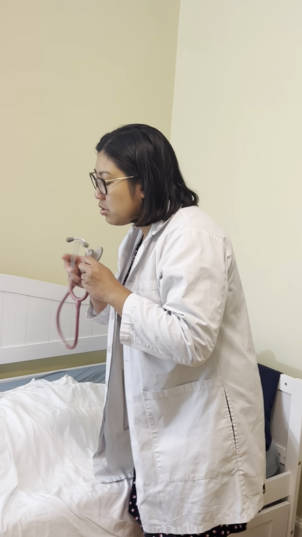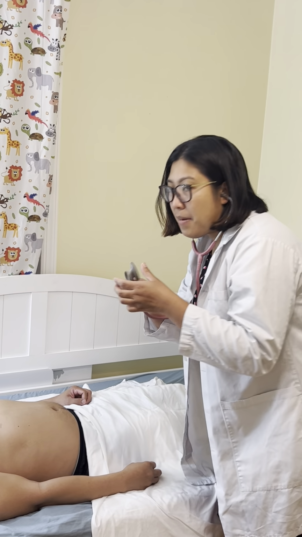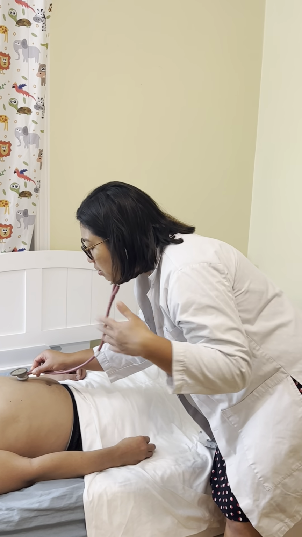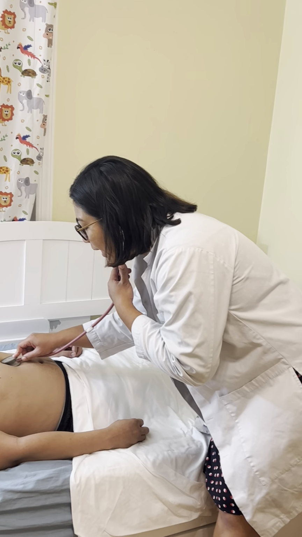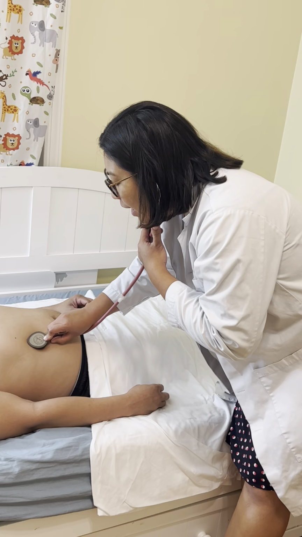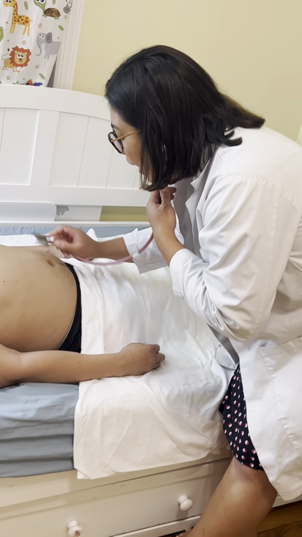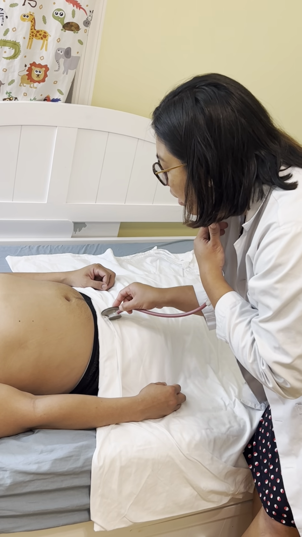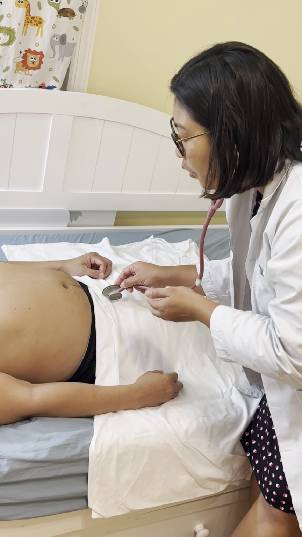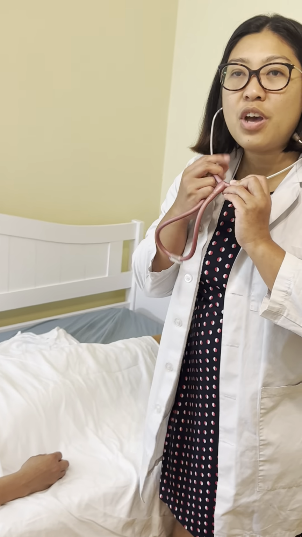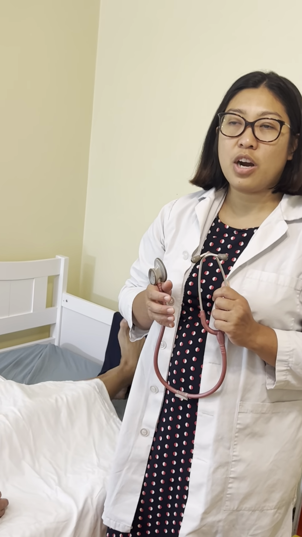Then I will proceed with the auscultation of the aorta using the bell of my stethoscope because of the low-pitched sound of the bruit. The aorta is just above the umbilicus, and then the right and left renal arteries, and then the right iliac and the left iliac arteries. If there is a need to listen for bruit in the inguinal area, we will do so. Bruits are similar to heart murmurs.